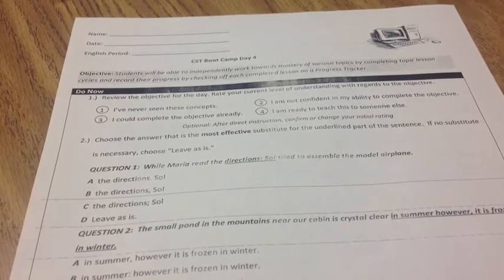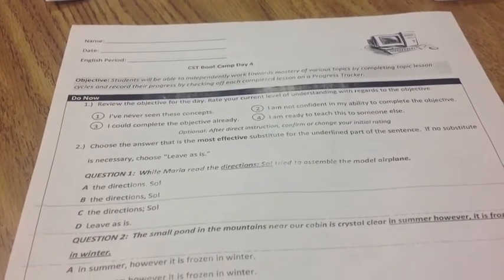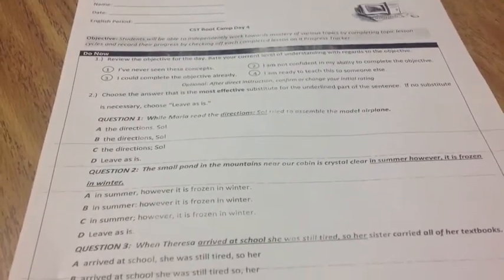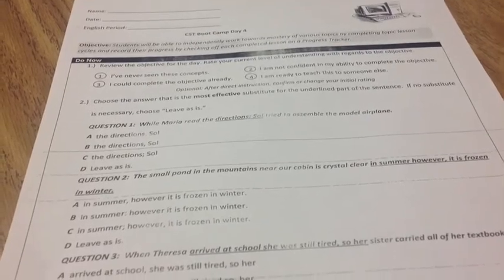Hopefully you're at least a 2 or a 3 by now, since we did the same objective yesterday and the day before. All right, let's look at number 2. It says, choose the answer that is the most effective substitute for the underlined part of the sentence. If no substitute is necessary, choose leave as is.